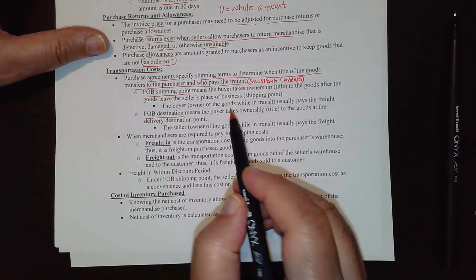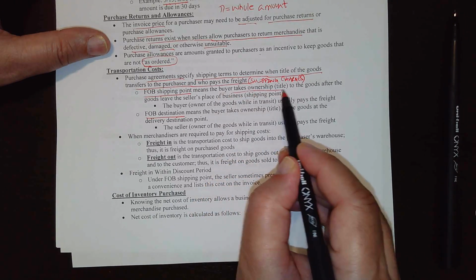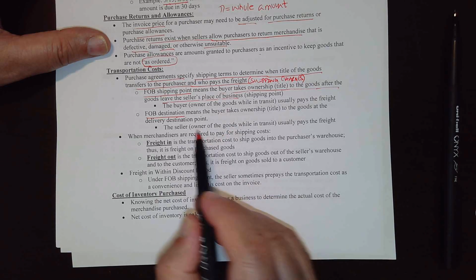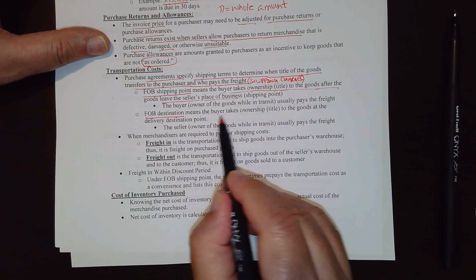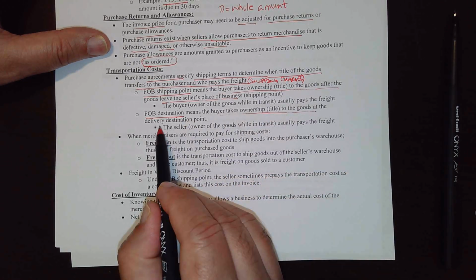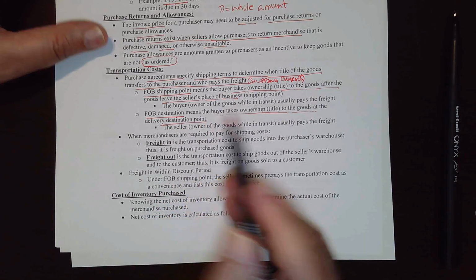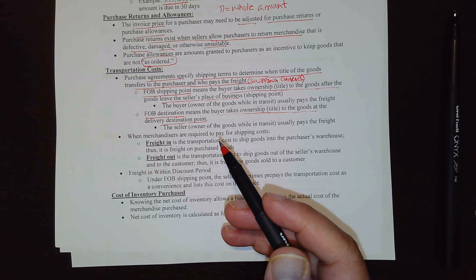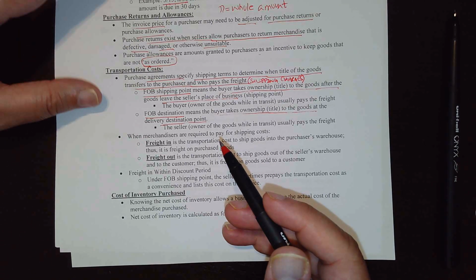Okay. So again, it says the buyer takes ownership of the goods after the goods leave the seller's place of business. In FOB destination, the buyer takes responsibility for the goods at the delivery or destination point. Delivery and destination is the same thing, because it could be your warehouse or it could be your retail shop.